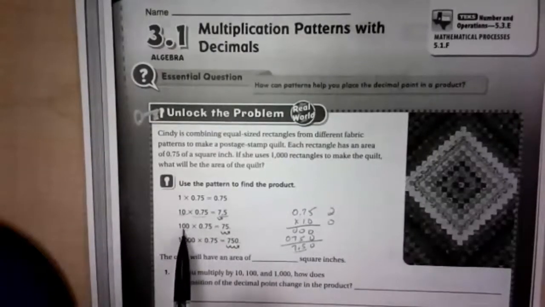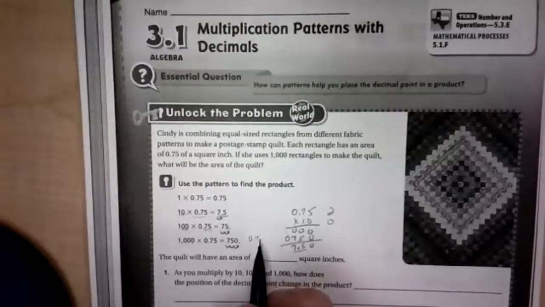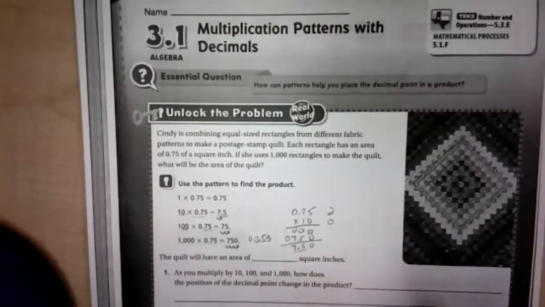So 100 has 2 zeros, so you would take the decimal and move it 2 places to the right. So 100 times 75 hundredths is 75, and you move it 2 places to the right. 1,000, 3 zeros, 3 places. Whenever you move it 3 places, you have to add a 0, making it 750. So let me show you what that looks like. If you move it 3 places to the right, you have to put a 0. So now the decimal is here, so 750.